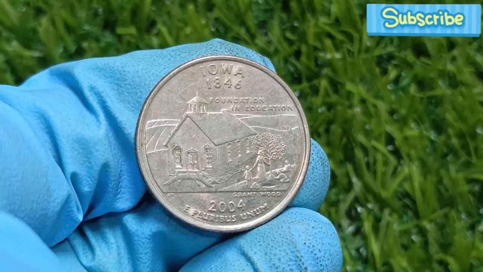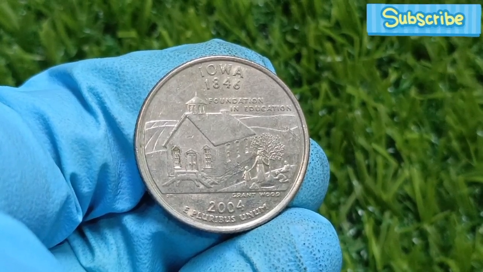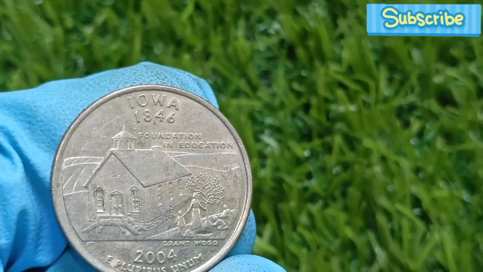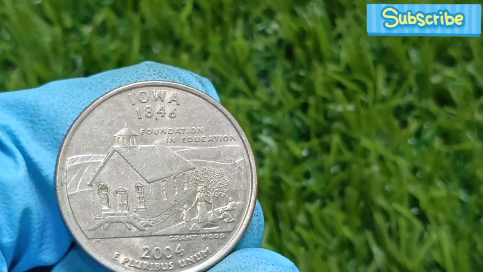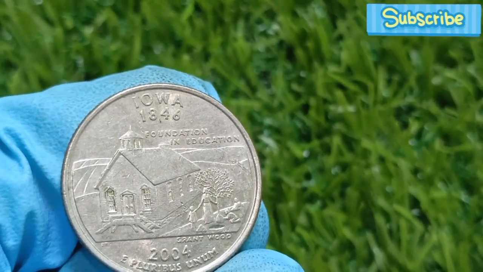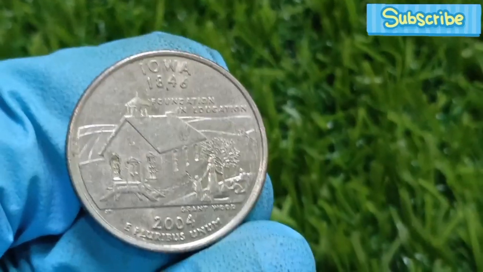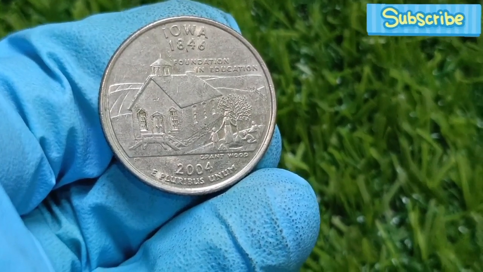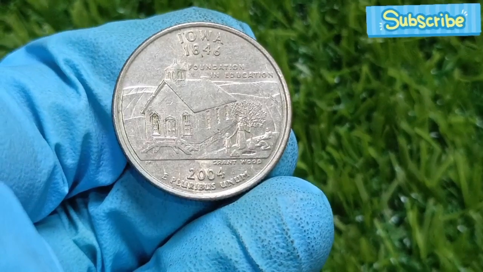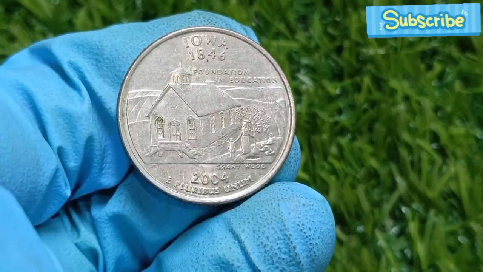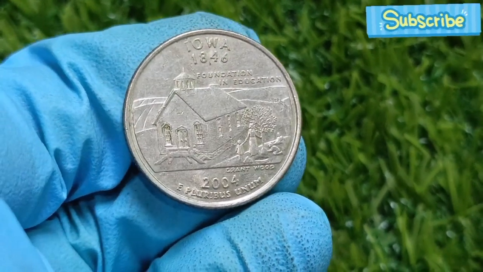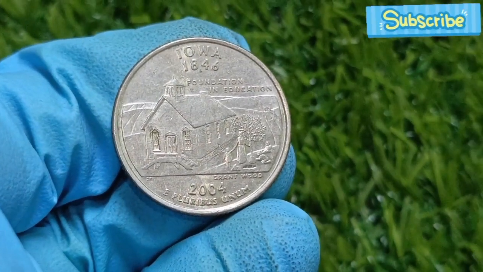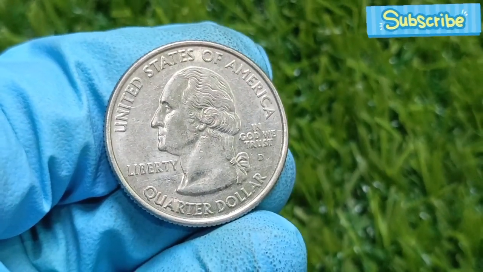Let's break it down. The obverse of the coin, like all state quarters from this era, features the familiar portrait of George Washington by John Flanagan. But it's the reverse that truly captures collectors' attention. Designed by U.S. Mint sculptor-engraver John McCanty, the reverse showcases an adaptation of a painting by famed American artist Grant Wood. You may know him best for American Gothic, but for Iowans, his work Arbor Day resonates deeply.